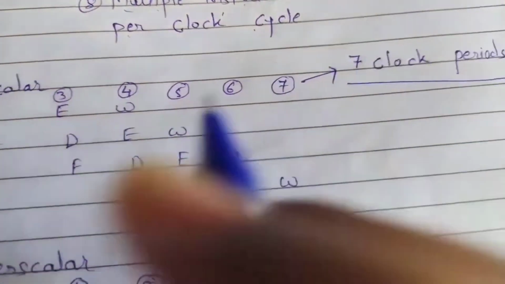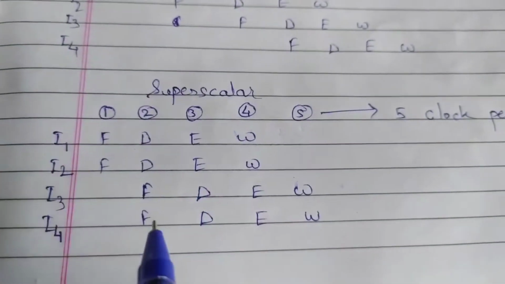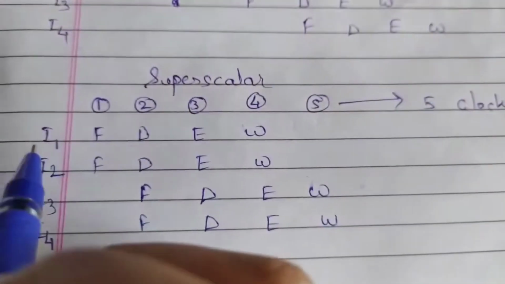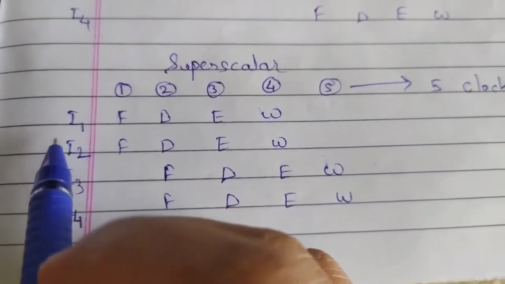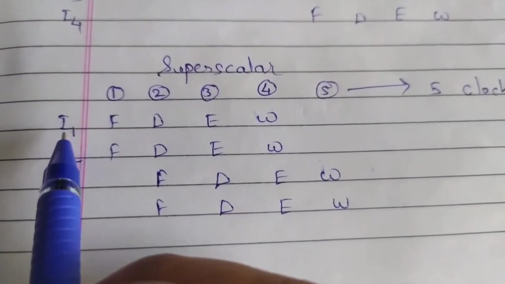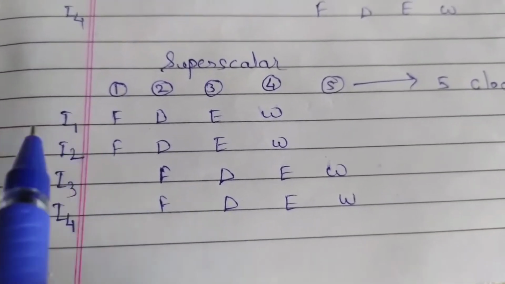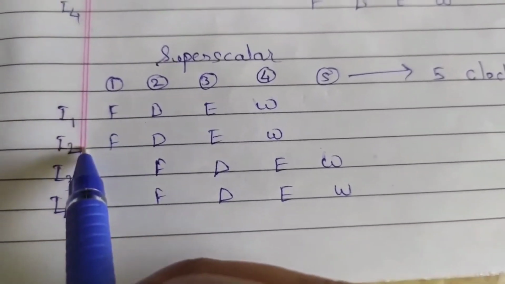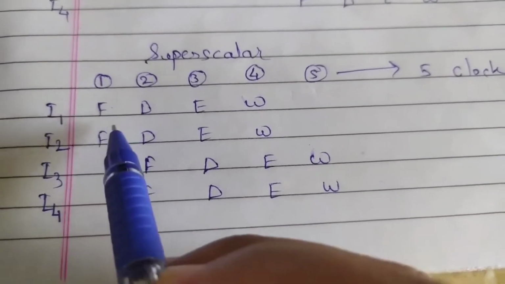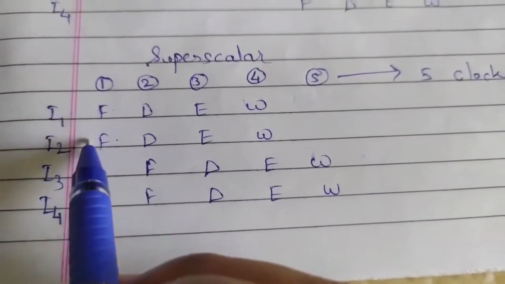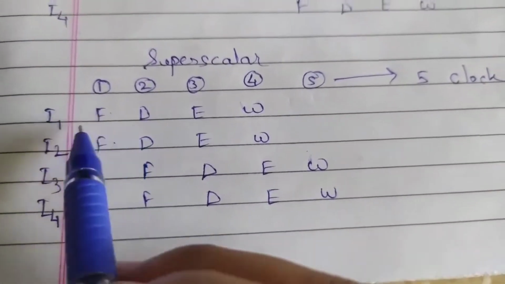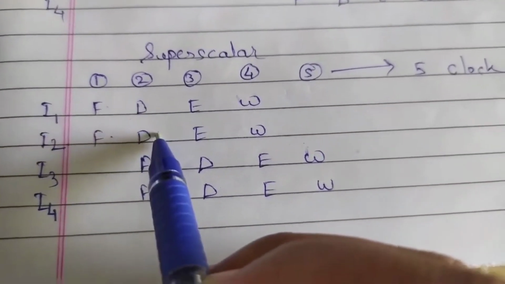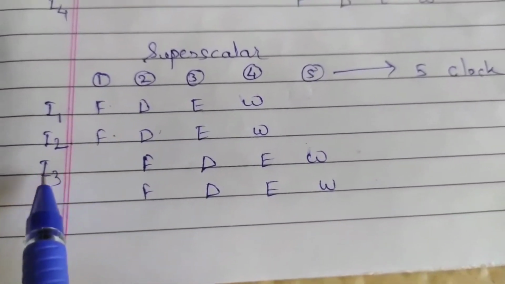Now we will talk about the superscalar architecture. Assume we are using 2 pipelines. So in 1 clock cycle, we can pass 2 instructions, and these 2 instructions will be in the fetch stage. After 1 clock period, these 2 instructions will be in the decode phase, and we can pass another 2 instructions.